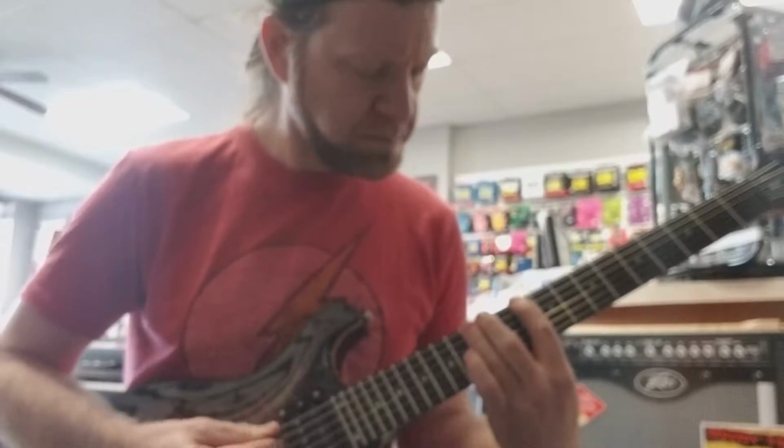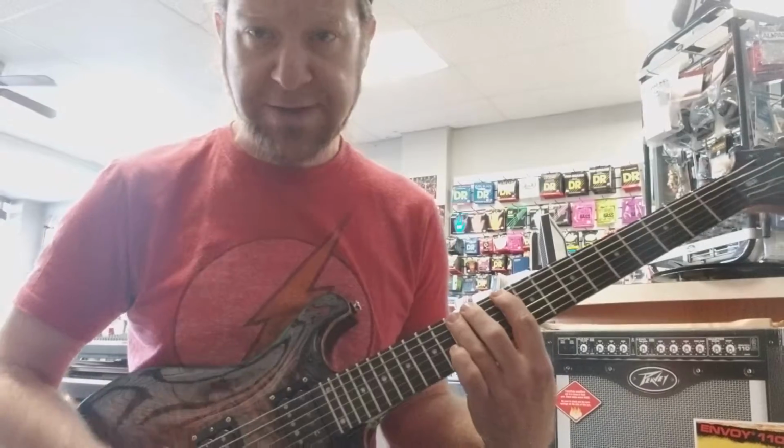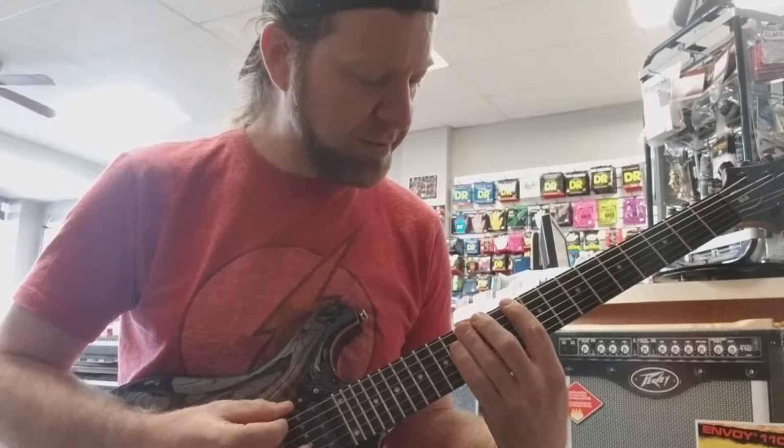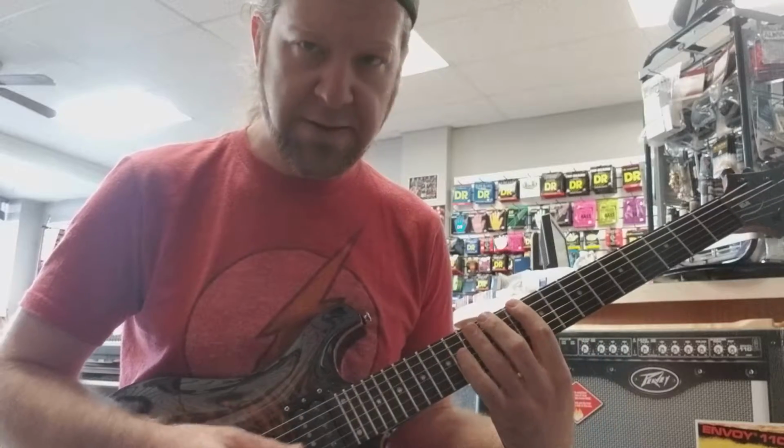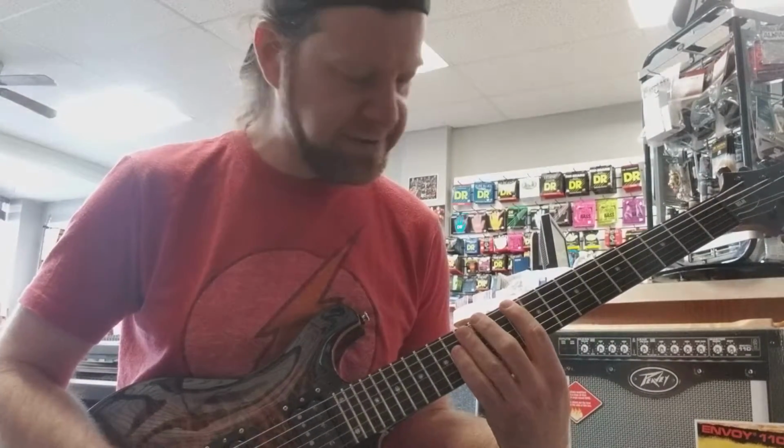Moving on to the Aeolian mode now. The 6th mode, minor scale, if you will. We're going to play D, F, and A, and we're going to add C. So a whole step away, we're going to have another minor 7th chord.